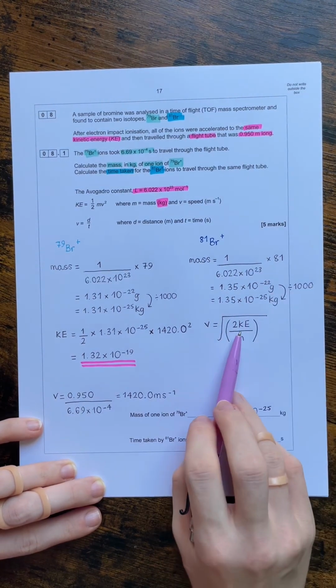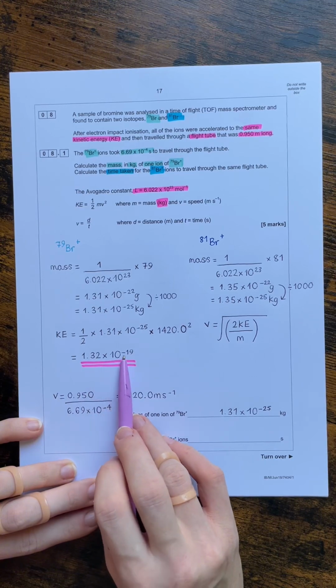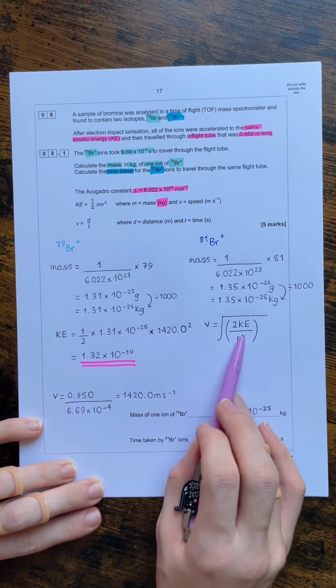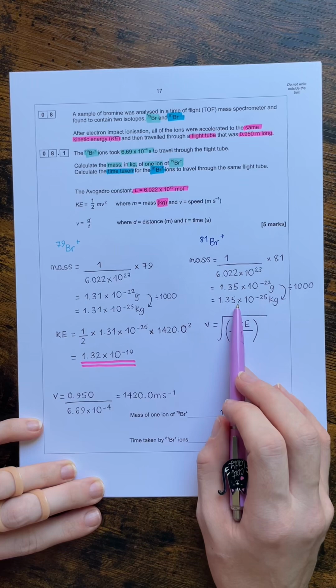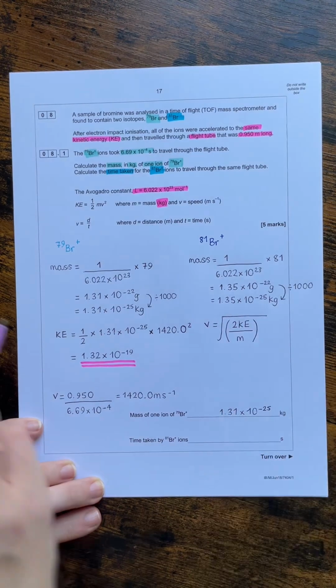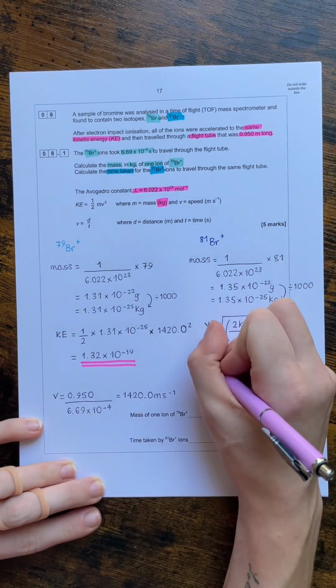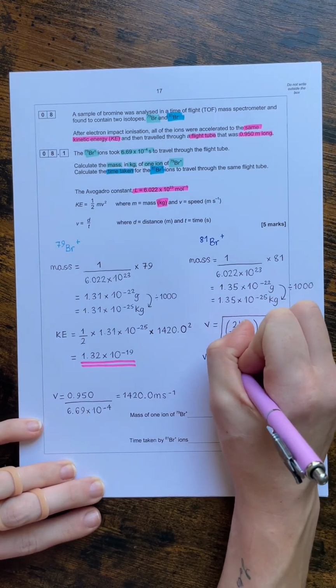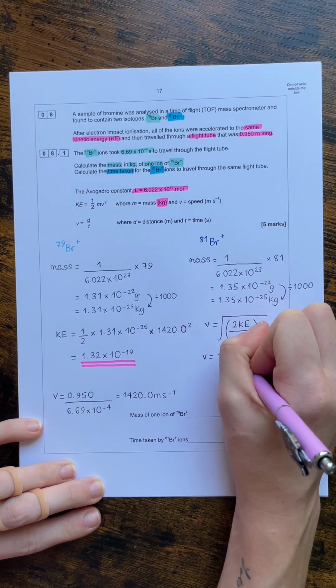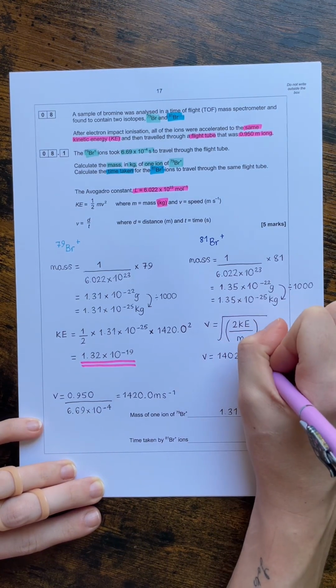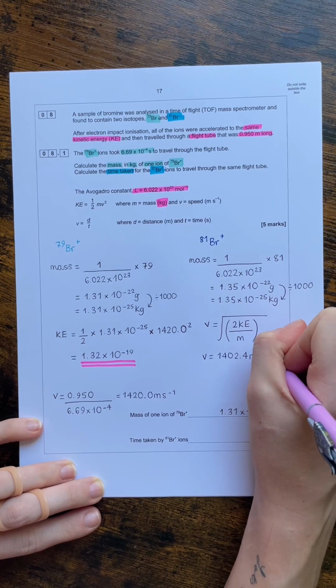So we're going to be using this kinetic energy value here, and this mass value is going to be the 1.35 times 10 to the minus 25, and that will then give me a velocity of 1,402.4 meters per second.